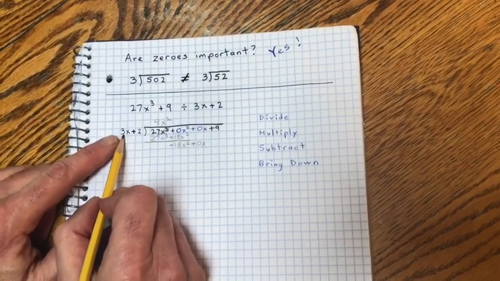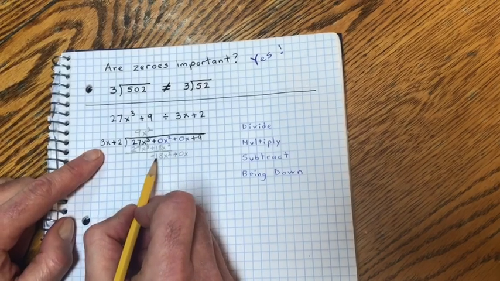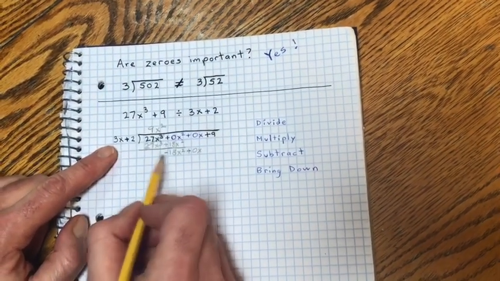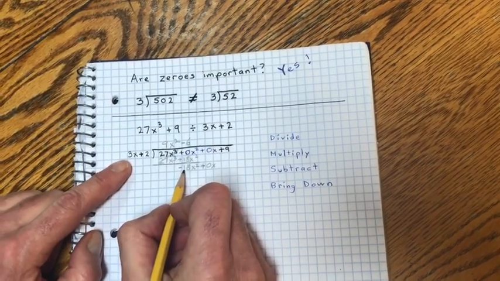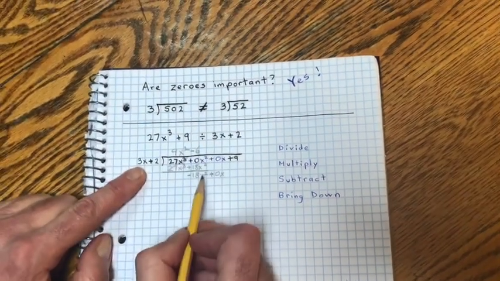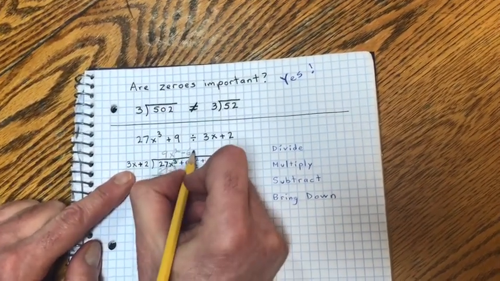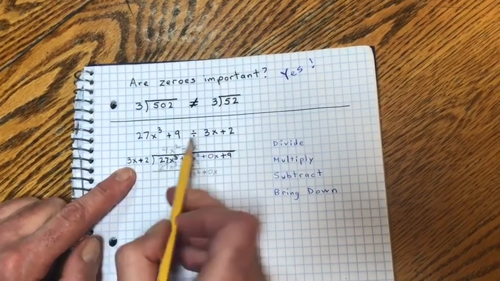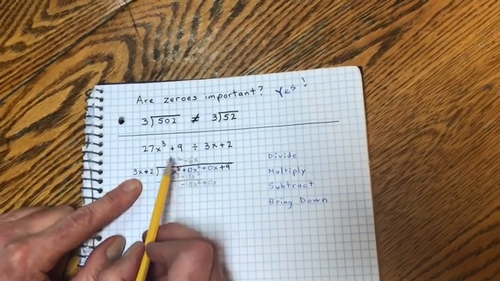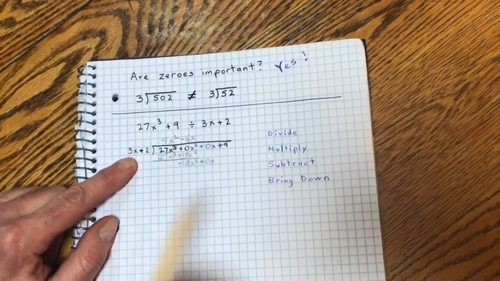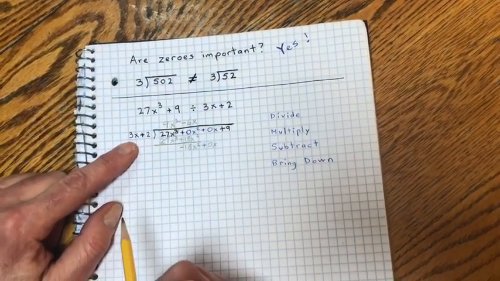Let's see here. 3x goes into negative. Oh, negative, careful. 3 times negative 6 is negative 18. I've got 1x. I need 2. I need another x. Notice in our answer, the exponents also count down. 2, 1. Pretty soon we're not going to have any x's at all.